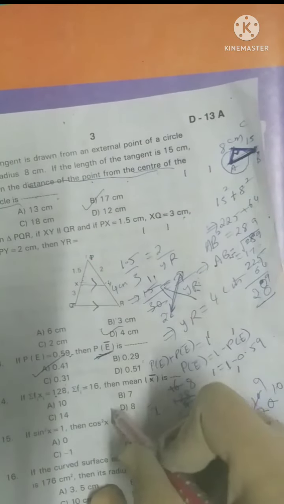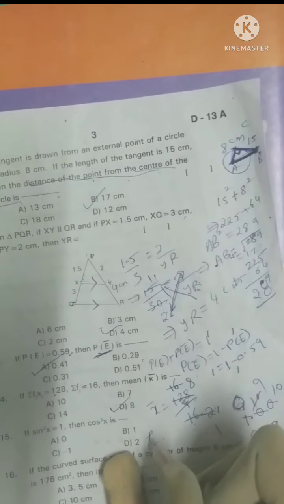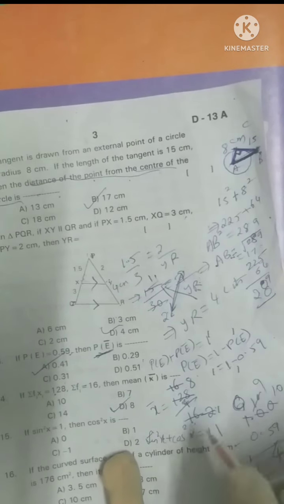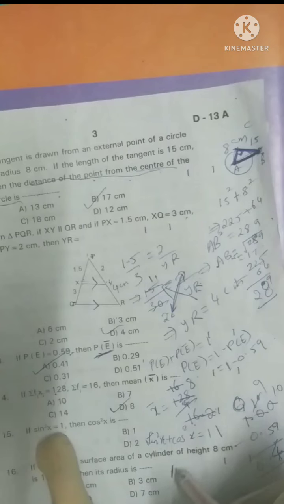So we have 8. If sine square x is equal to 1, then what is cos square x? We know that sine square x plus cos square x is equal to 1. Here it is given that sine square x is 1. So in place of sine square x, substitute 1. 1 plus cos square x is equal to 1.